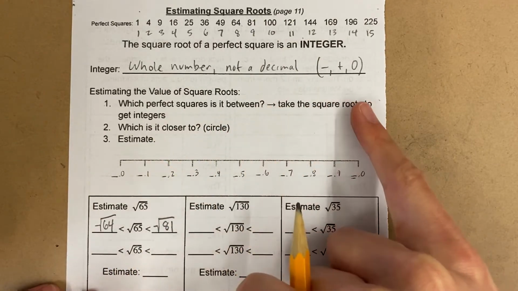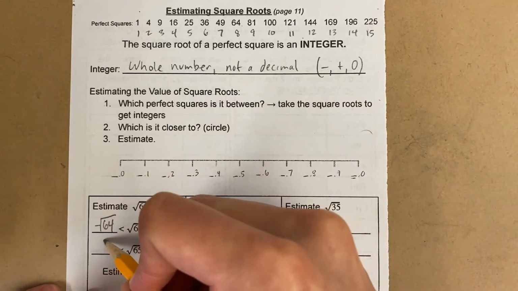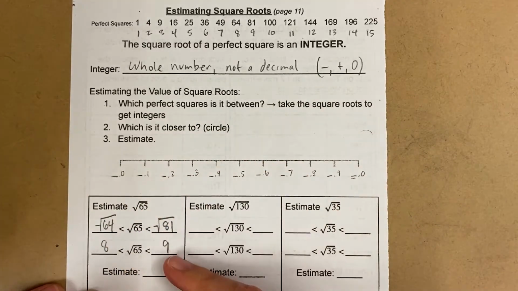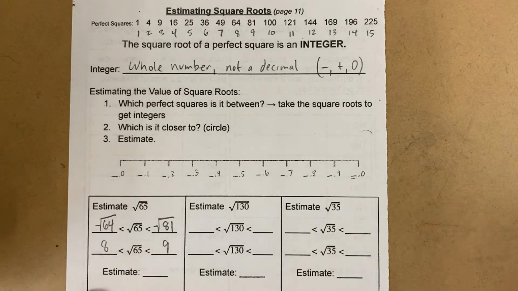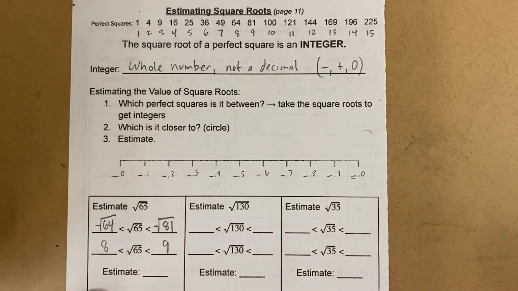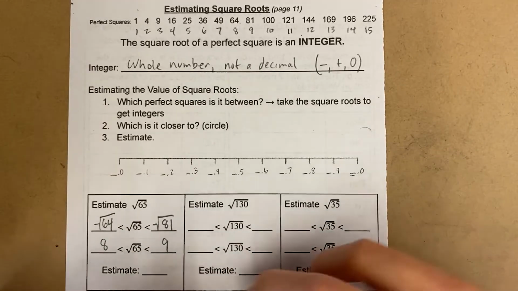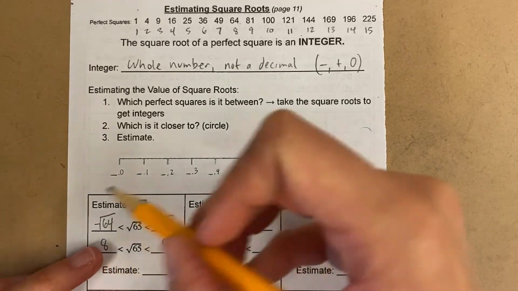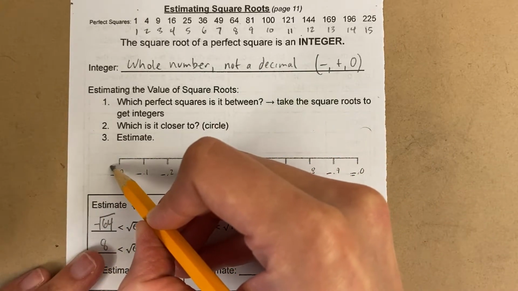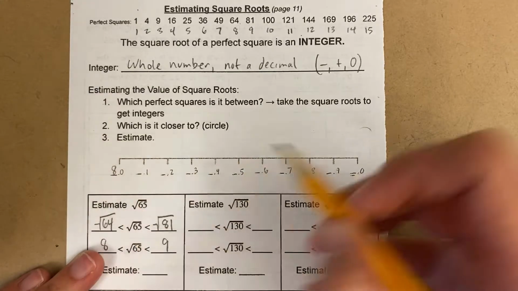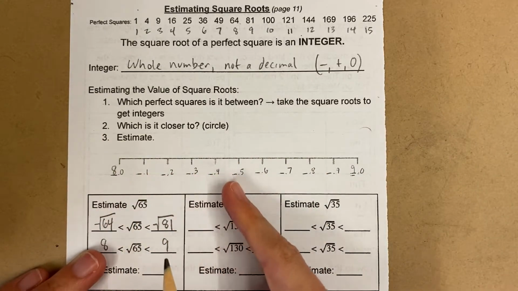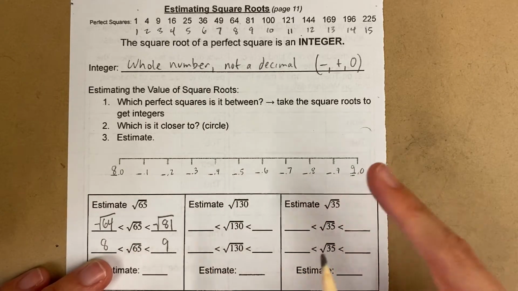Then I'm going to take the square roots to get integers. The square root of 64 is 8. The square root of 81 is 9. So this is in between 8 and 9. That's what I know so far. So I'm going to use this number line to imagine this. I'm going to write this lightly so that I can reuse this number line. This is 8 over here, this is 9. So this is 8.1, 8.2, 8.3, 8.4, 8.5, 8.6, 8.7, 8.8, 8.9, 9.